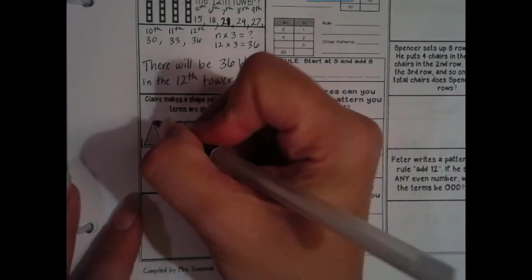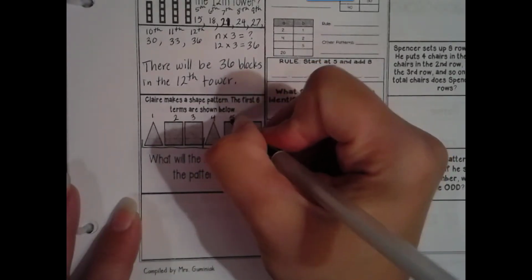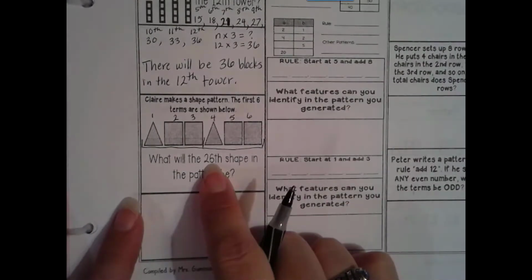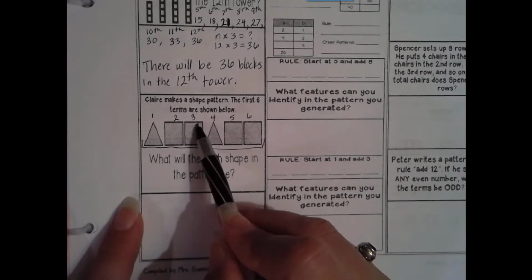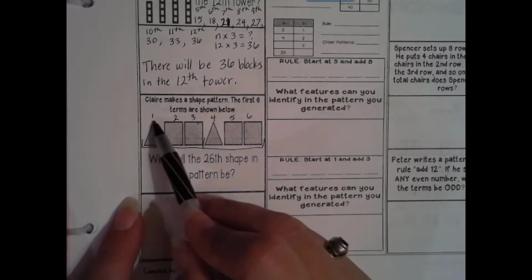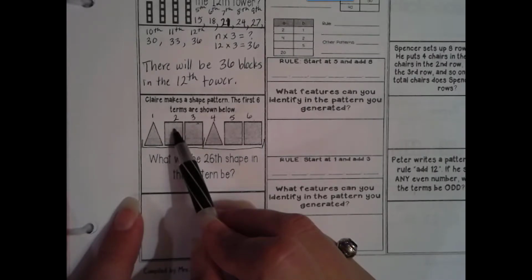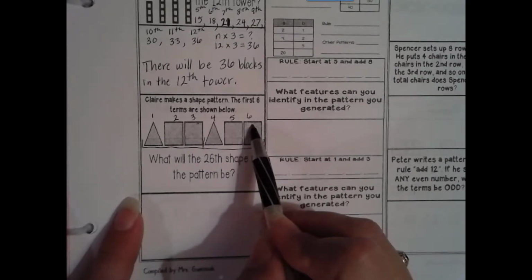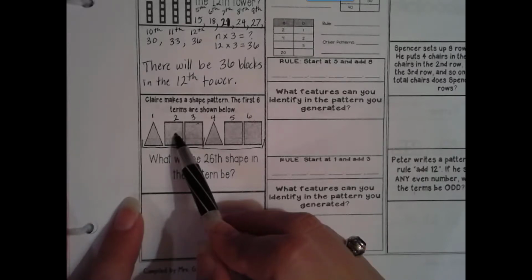And it goes 3 at a time. So 1, 2, 3, 4, 5, 6. We want to figure out what the 26th one will be. Well, if we go by 3s, so 3, 6, 9, 12, 15, 18, 21, 24, 25, 26. This will also be the 26th one because the pattern follows in 3s.